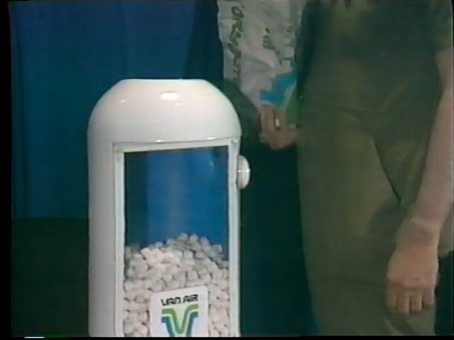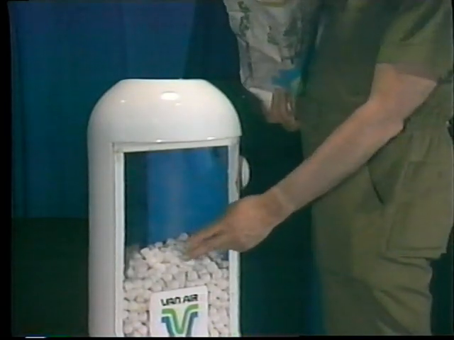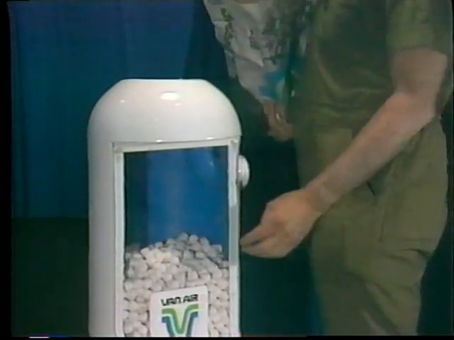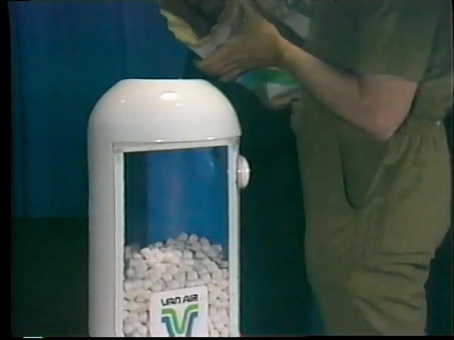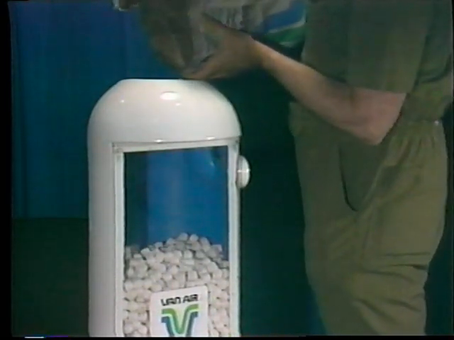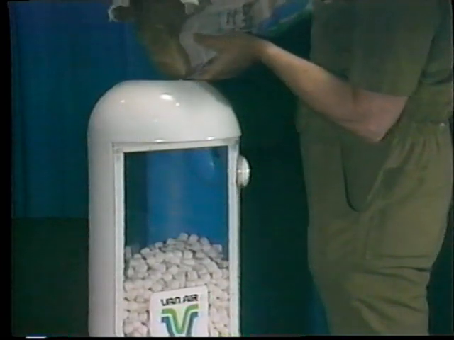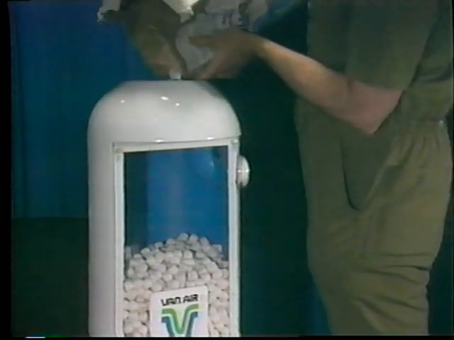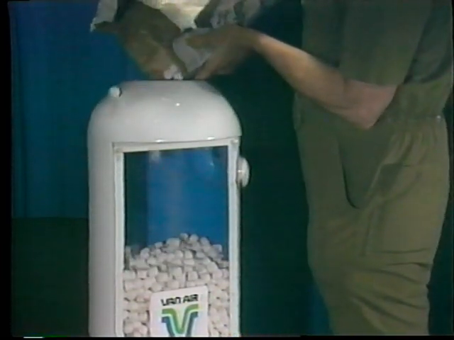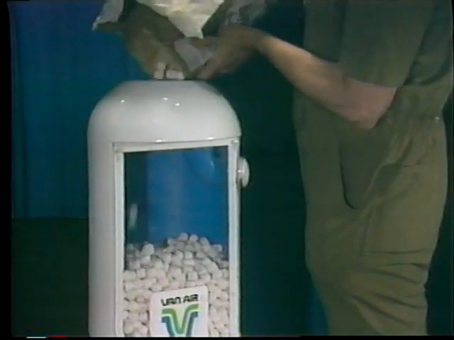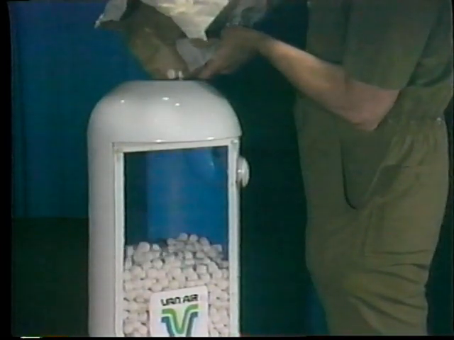Absorption-type dryers use what is called a deliquescent drying agent, which means that the agent will liquefy as it absorbs moisture. In this model, the drying agent is poured into this chamber. During the absorption process, the agent and the water fall to the base of the housing and must be drained off. Since the drying agent liquefies, it must be replenished periodically, which is very easy to do.